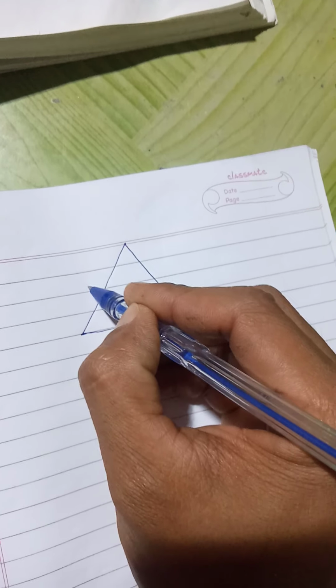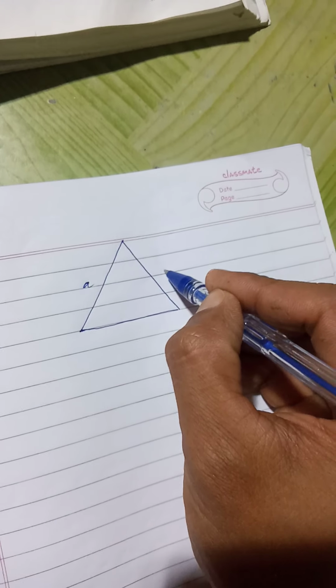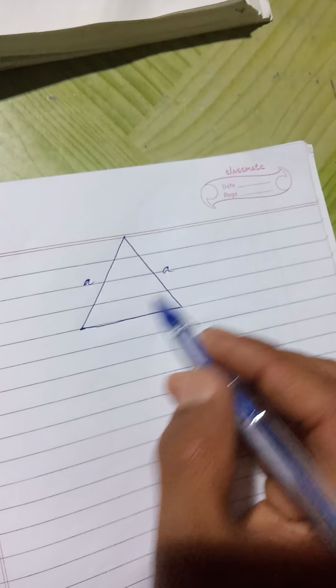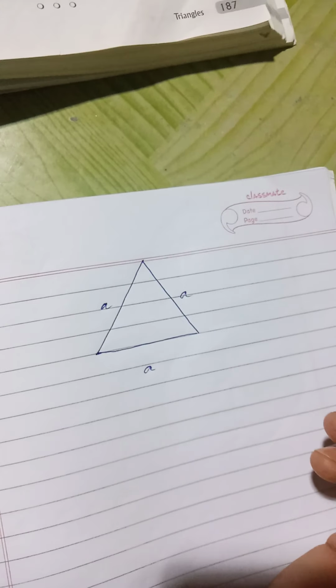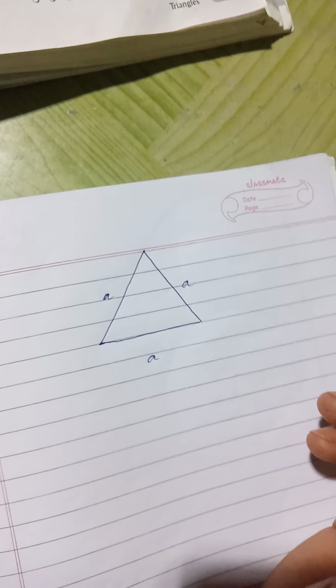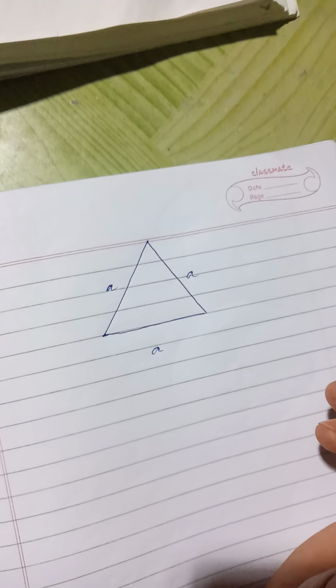Then the side is given as a. So if one side is a, another side will also be a, because in an equilateral triangle all sides are equal.